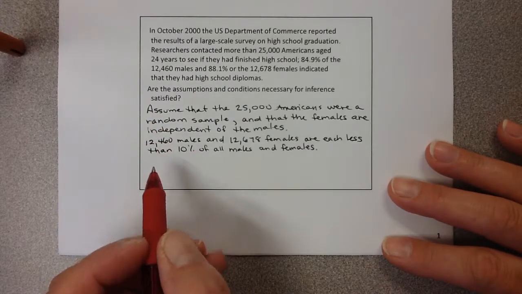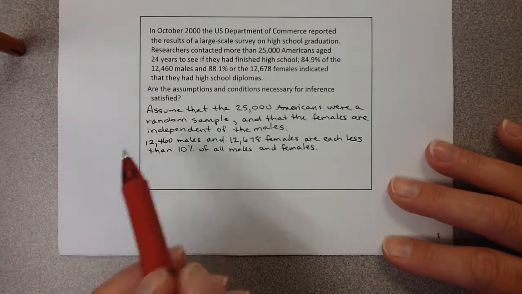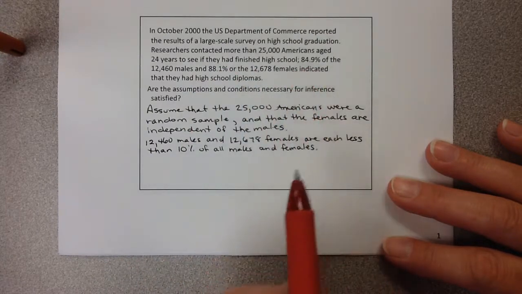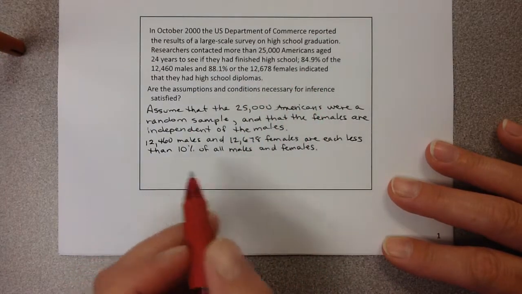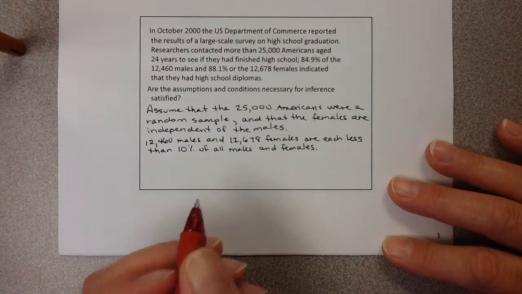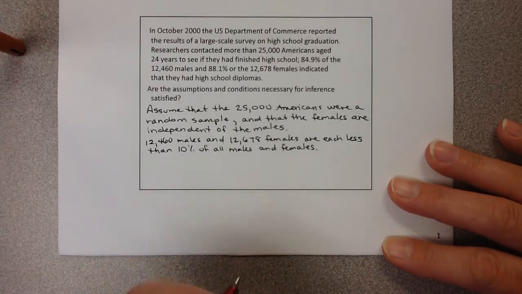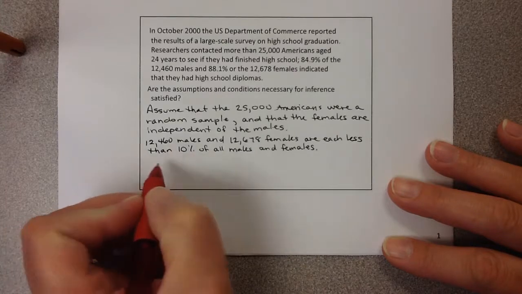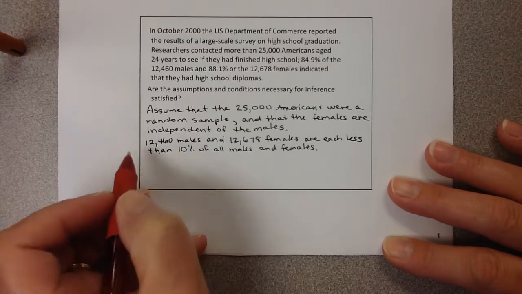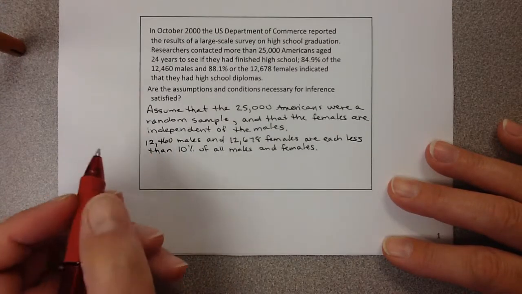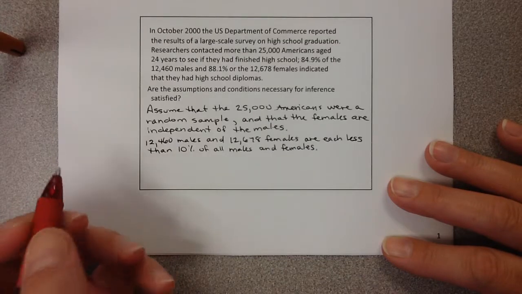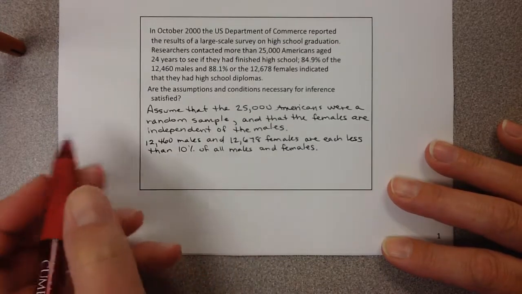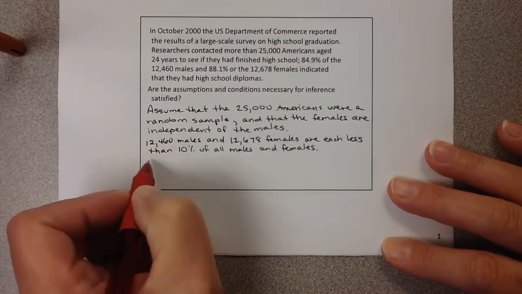Last condition is the np and nq condition. Of course, we have p-hats and q-hats up here, and there's 2 sets of them. We have successes and failures for males and successes and failures for females. So there's actually 4 different pieces that we have to check. So this one takes the longest, but it has to be done. And I'm going to choose something that's practical for subscripts like M for male and F for female, because any reasonable person is going to understand what that notation means.